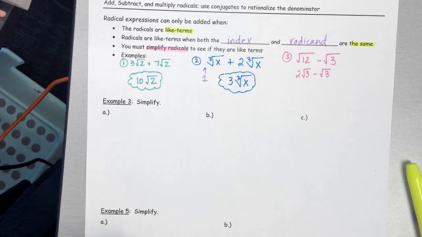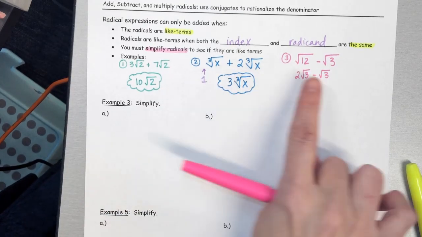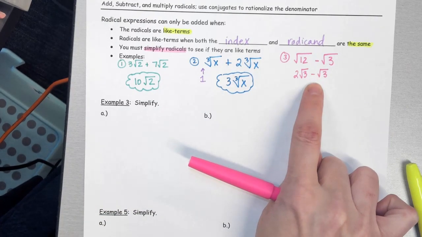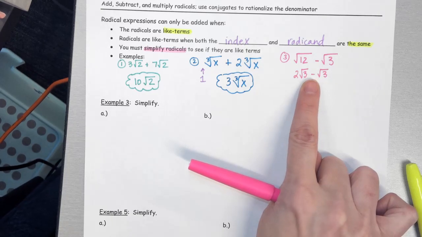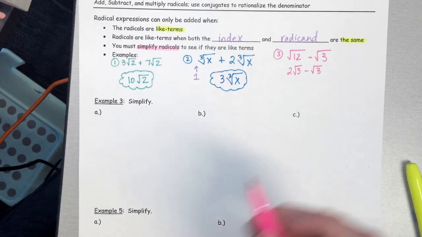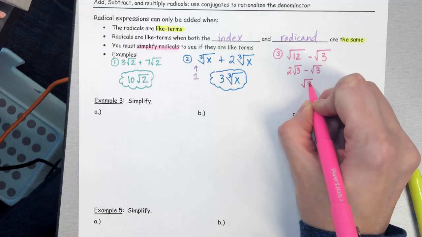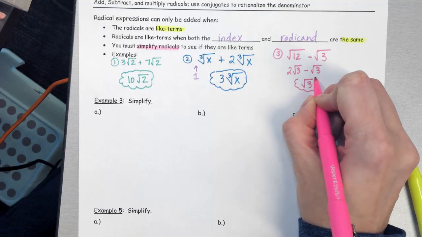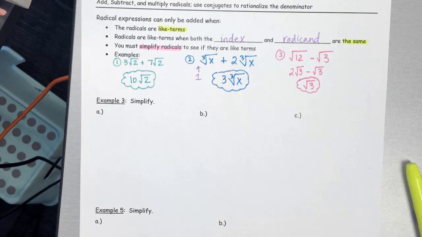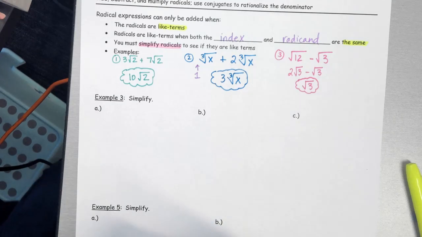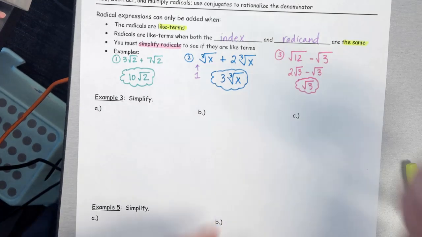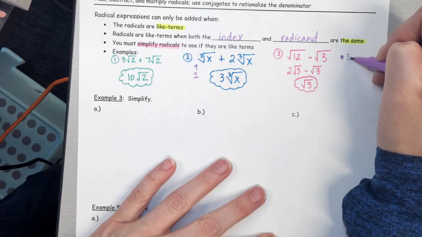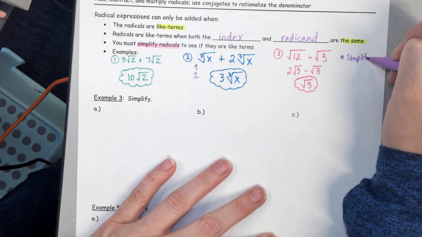The 3 stays inside. And again, just like we did with this one, if you can't see a number in front, the number is 1. Okay, so 2 root 3 minus root 3 is just what? Root 3. 2 minus 1 is 1. The root 3 is going to stay the same.